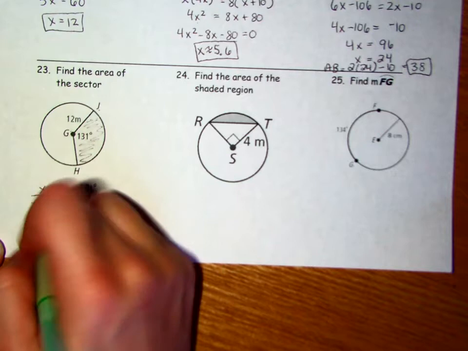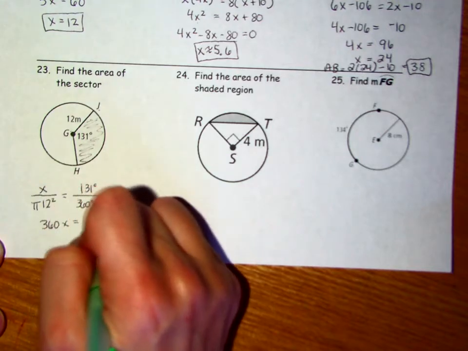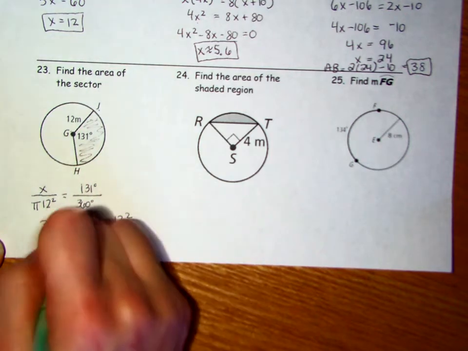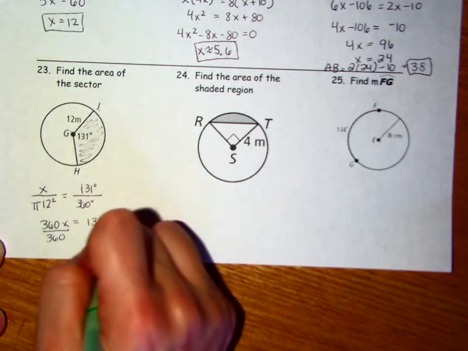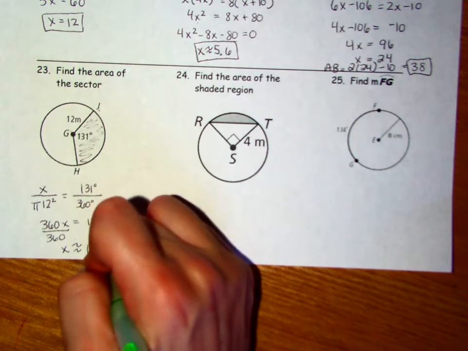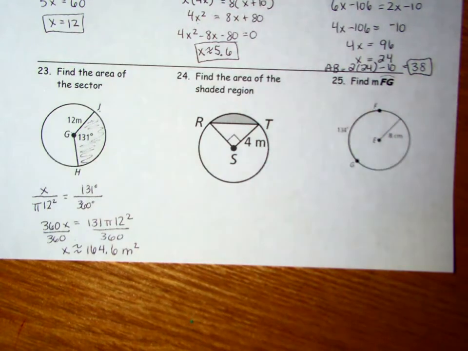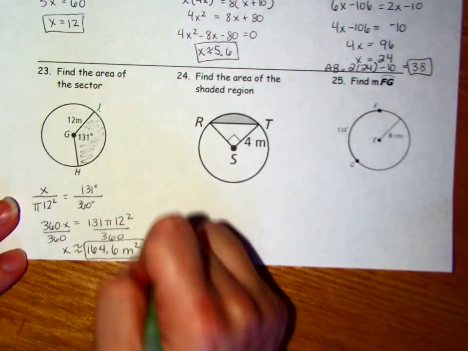We're ready to cross multiply. 360x is equal to 131 pi 12 squared. We'll divide both sides by 360 here. And x is going to be approximately 164.6 meters squared. That will be my final answer here.